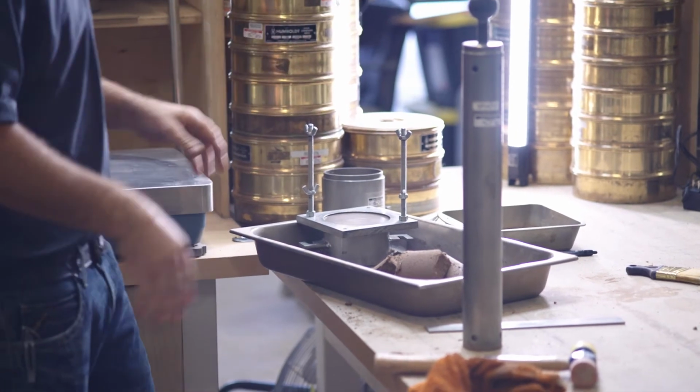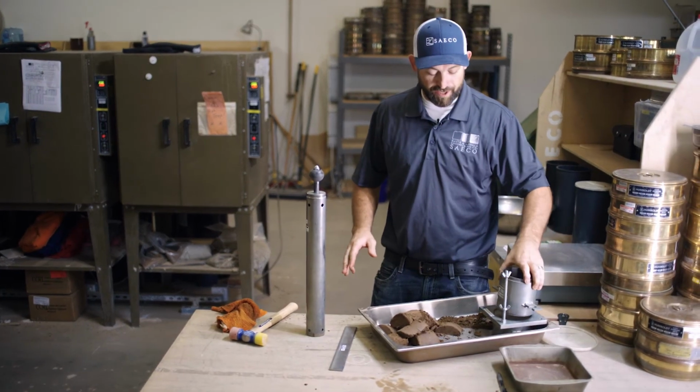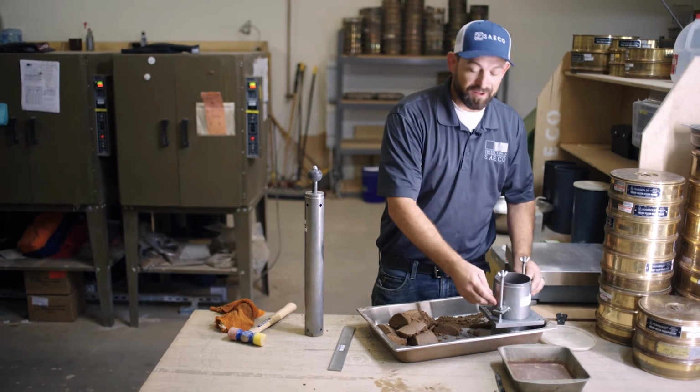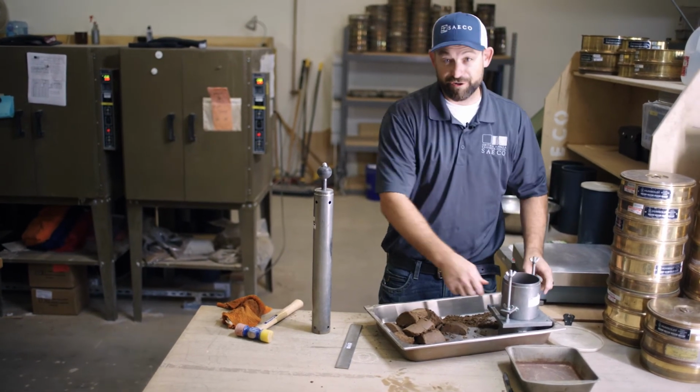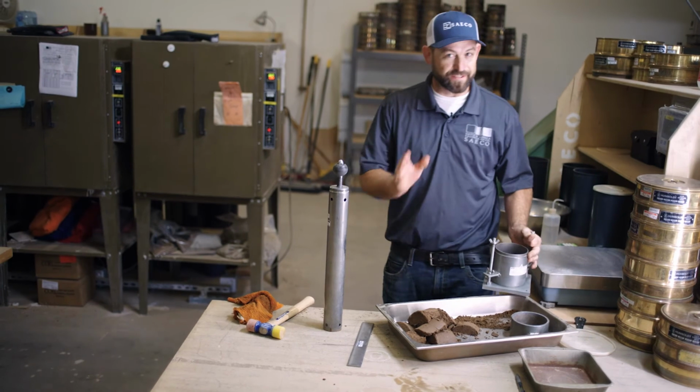Just a personal note, calling it dirt is kind of a bad thing in the laboratory. It's not dirt until it hits the laboratory floor. Until then, it's soil.